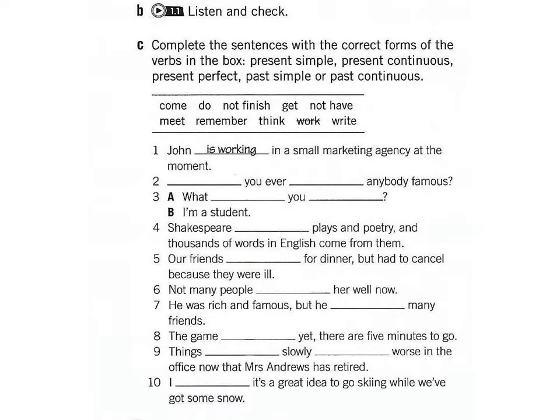Now, let's look at question number 2. You ever anybody famous? Because we have the word ever and we have anybody famous, we know that we need to use here the present perfect and say, have you ever met anybody famous?